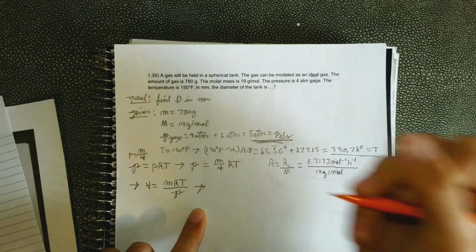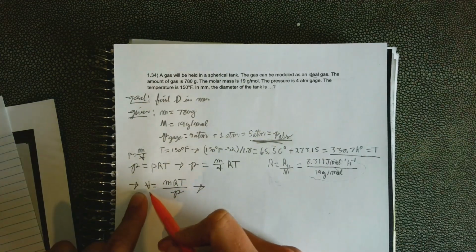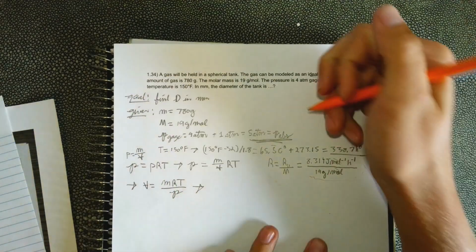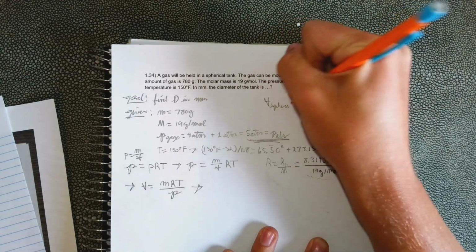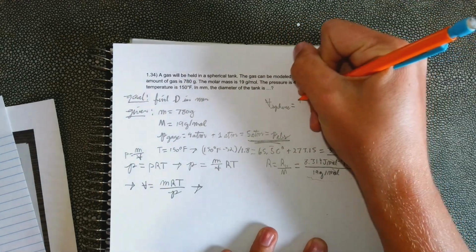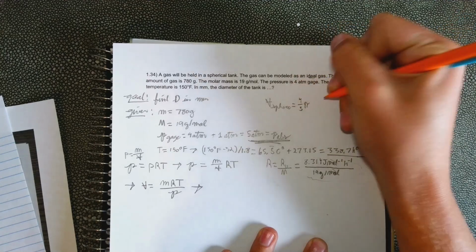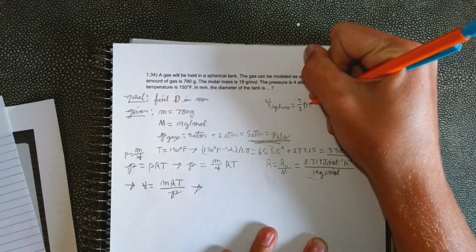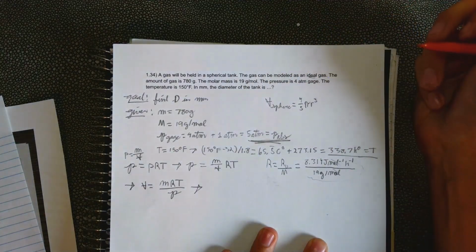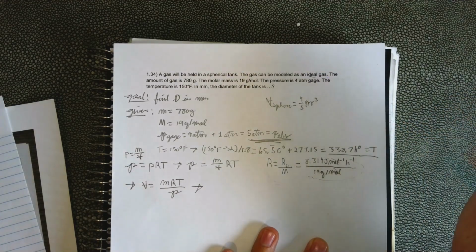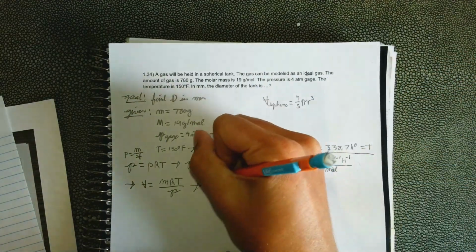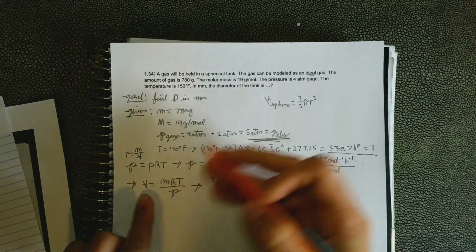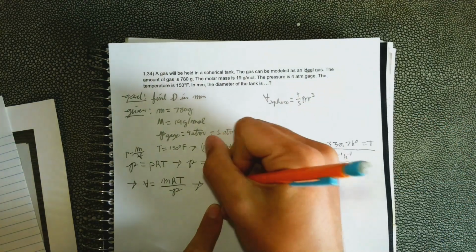We also know we're going to have to know the volume of a sphere, so I'm going to write it up here. The volume of a sphere is equal to 4/3 pi r cubed. We'll plug that in because since it's a spherical tank, that's what the volume is going to be equal to.